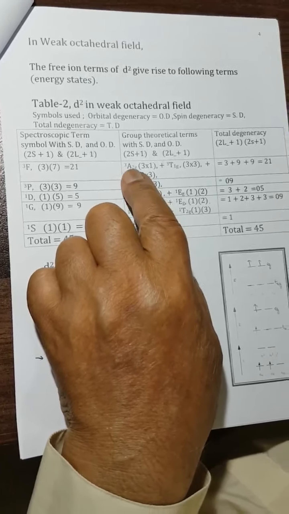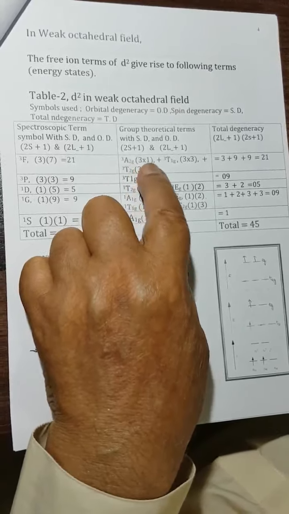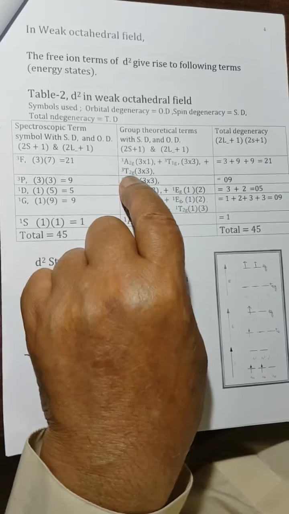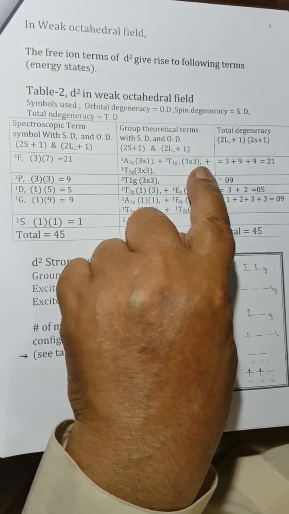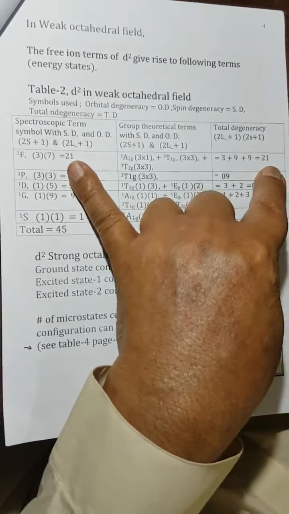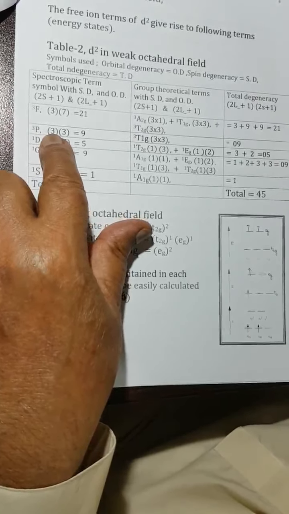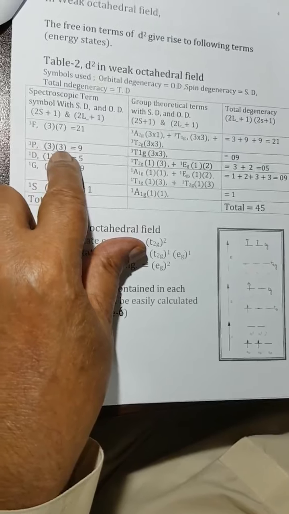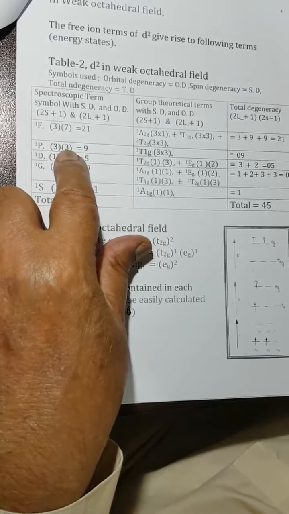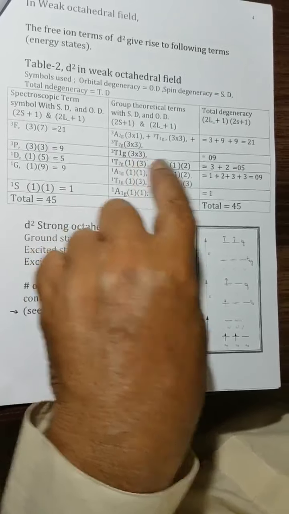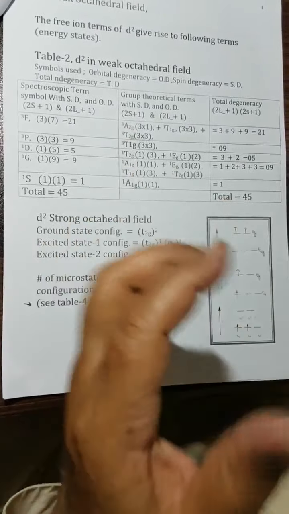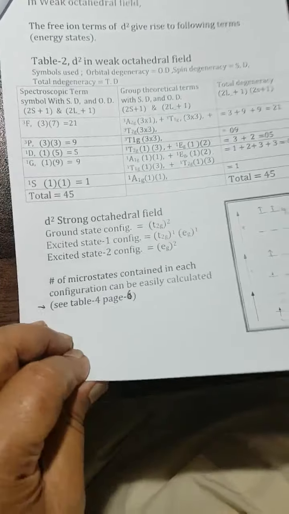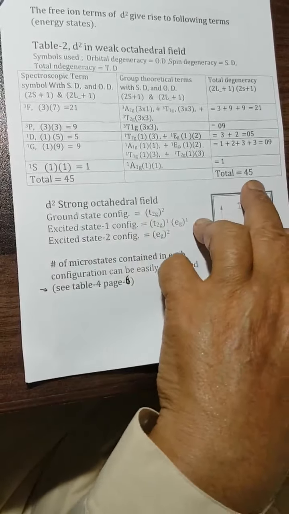The number of states this contains is 3 multiplied by 1, and this is triplet, 3 multiplied by 3, and this is also triplet, 3 multiplied by 3; the total again is 21 and 21. Similarly, triplet P has orbital degeneracy 3, so 3 multiplied by 9, and this is also 3 multiplied by 9. If you calculate, the whole thing comes to 45 here and 45 here. This table is very clear.